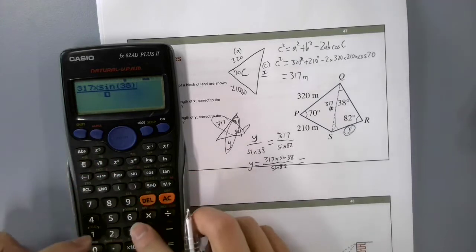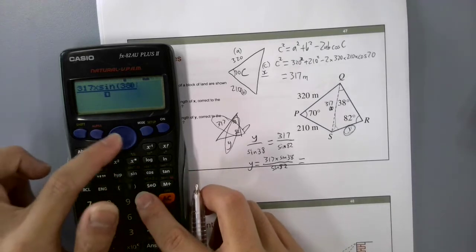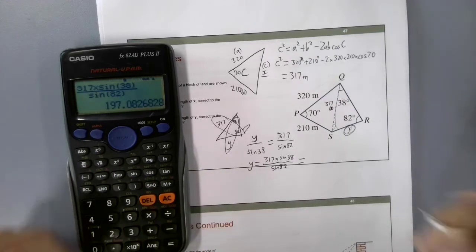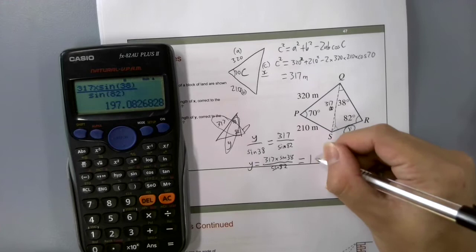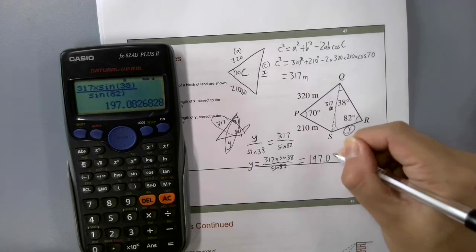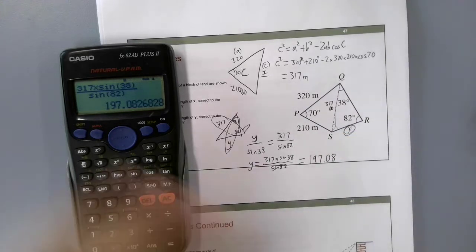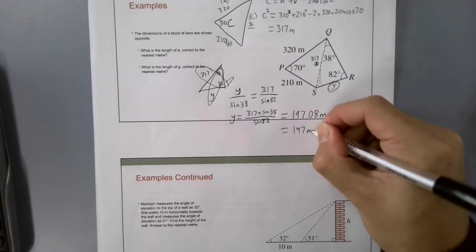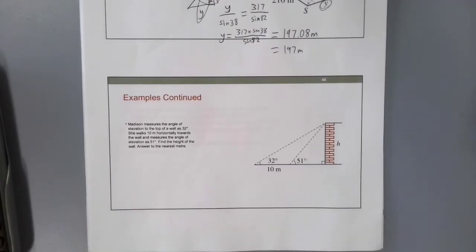Make sure you close the brackets, like we always said. And that just gives us our missing distance, which is 197.08. All right, so that's in meters as well. Correct to the nearest meter, 197. Okay, so that's that first question.